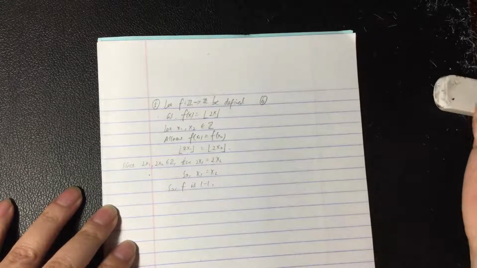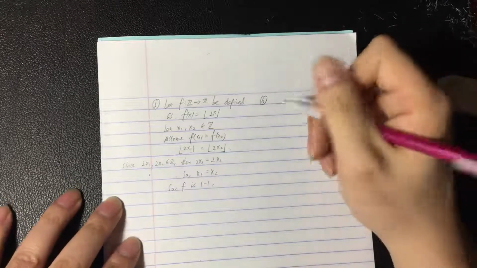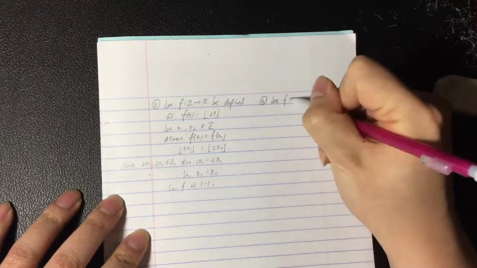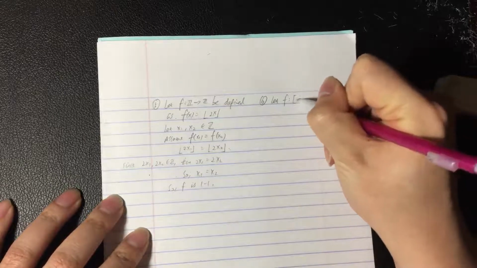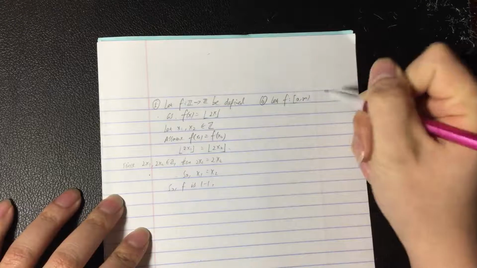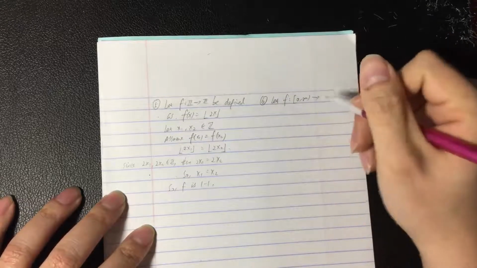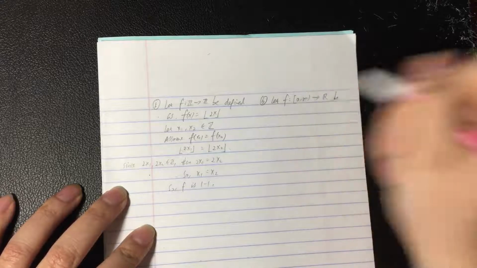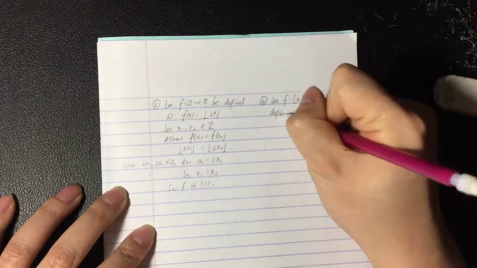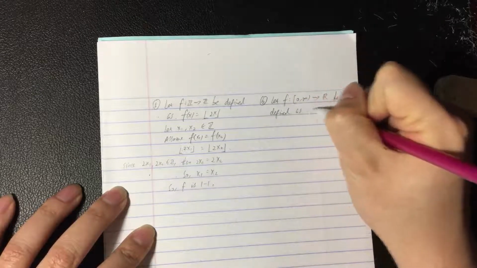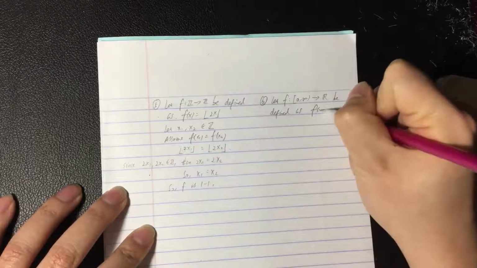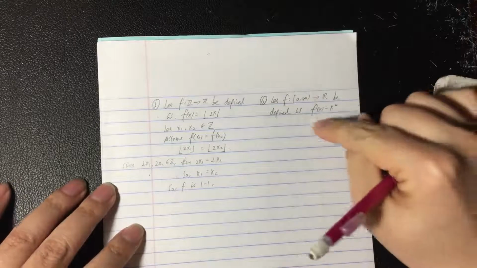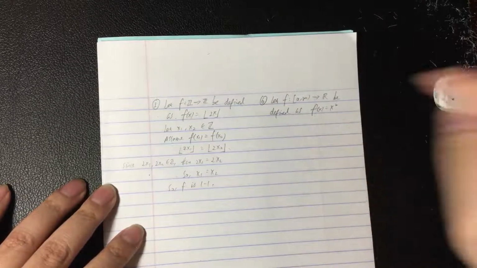Next, let f from 0 to infinity to the real numbers be defined as f of x equals x squared. Determine whether this function is 1 to 1.